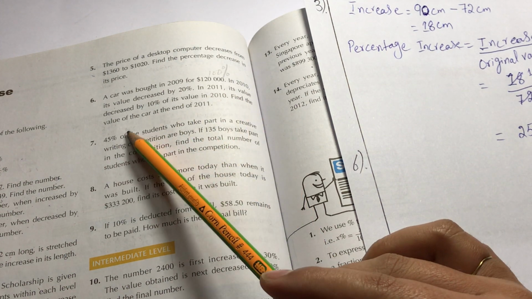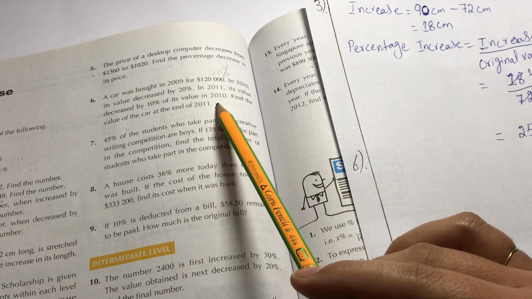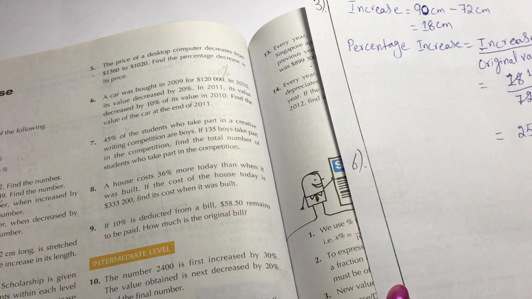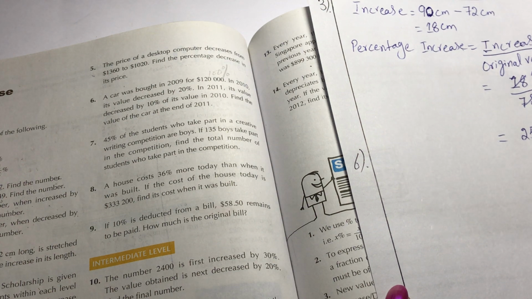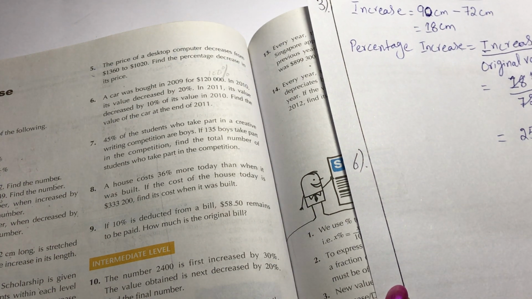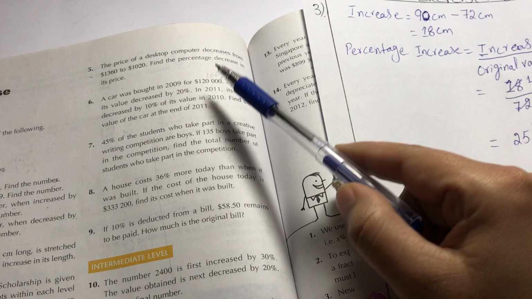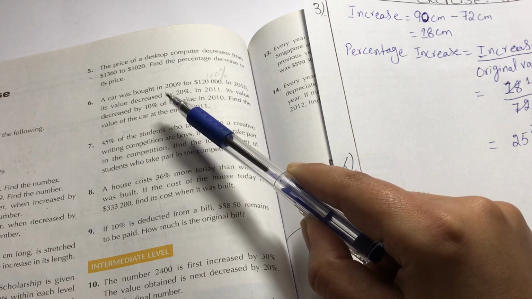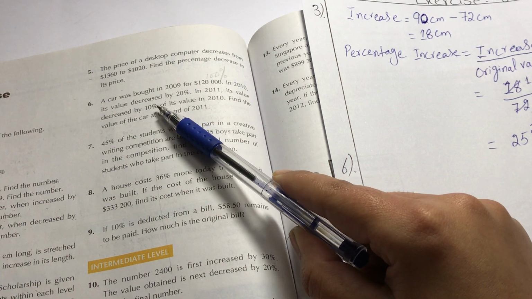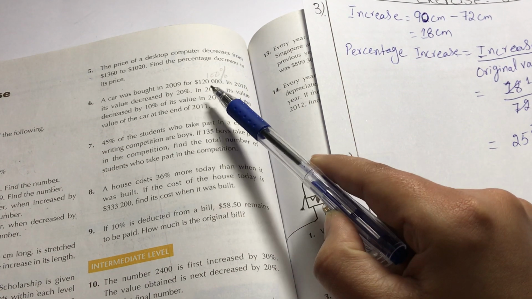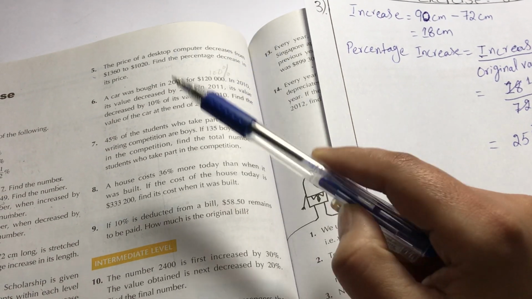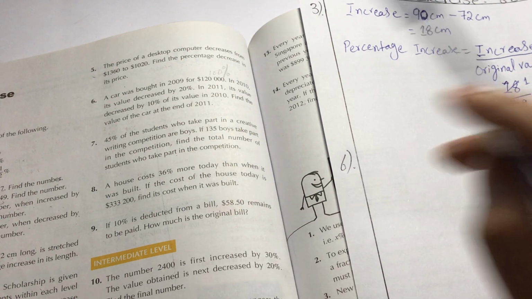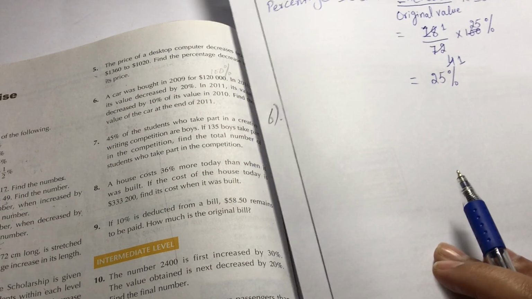You have to find the value of the car at the end of 2011, right? That means first we need to find the decreased value, that is decreased by 20% in 2010. Then we will find the 10% decreased value of 2010, that would be the value of the car at the end of 2011, right? Let's start.